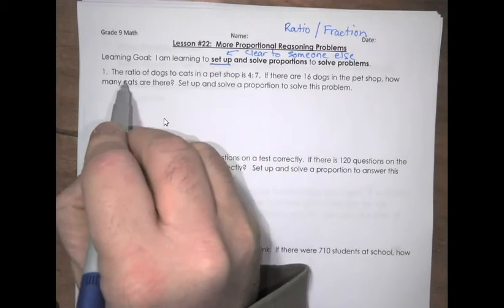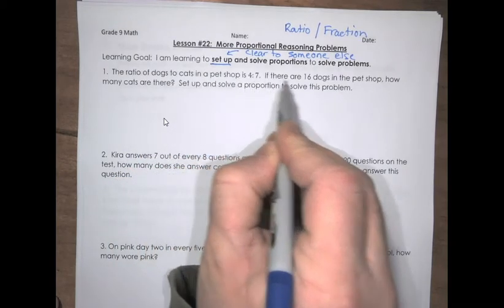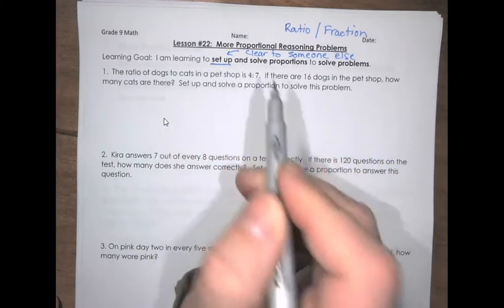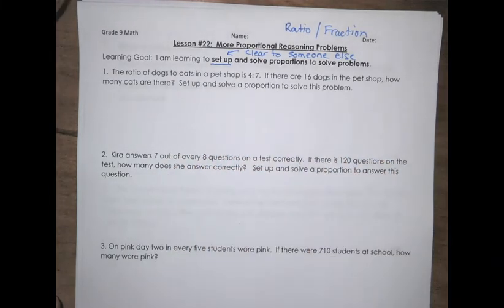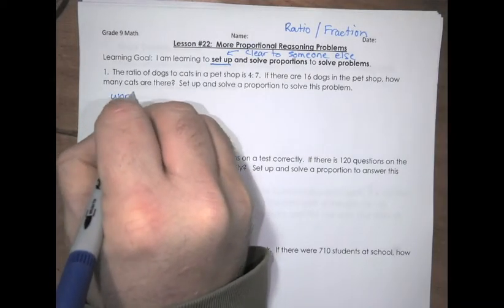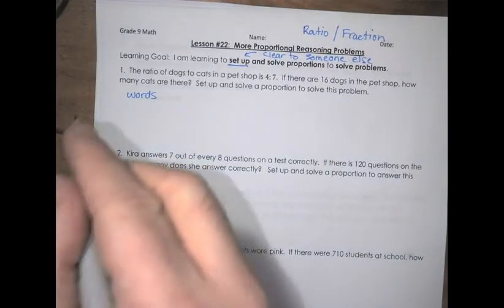So, the ratio of cats to dogs in a pet shop is 4:7. If there's 16 dogs in the pet shop, how many cats are there? Set a proportion to solve. So, many different ways of doing this. One way of doing this is thinking about it in words, and it allows you to keep things straight in your mind.